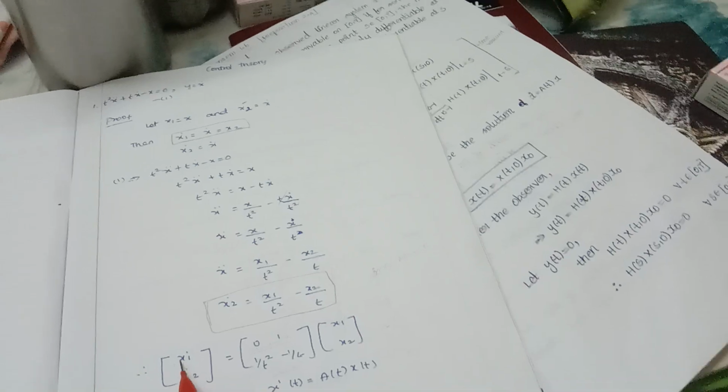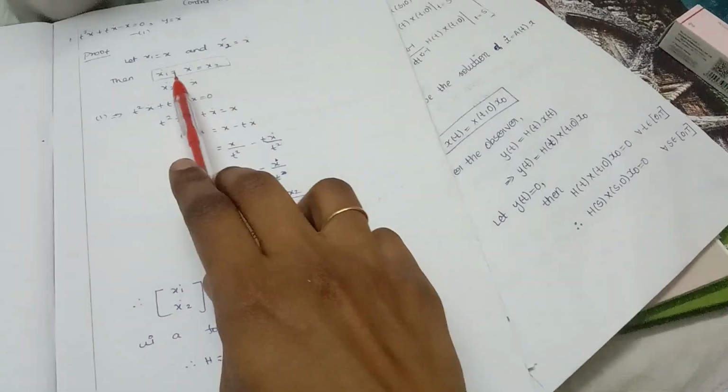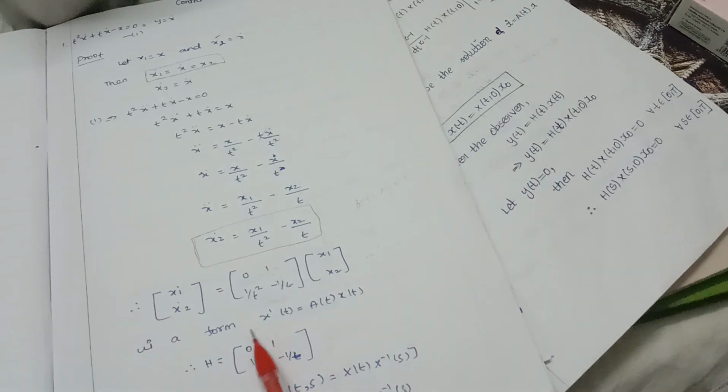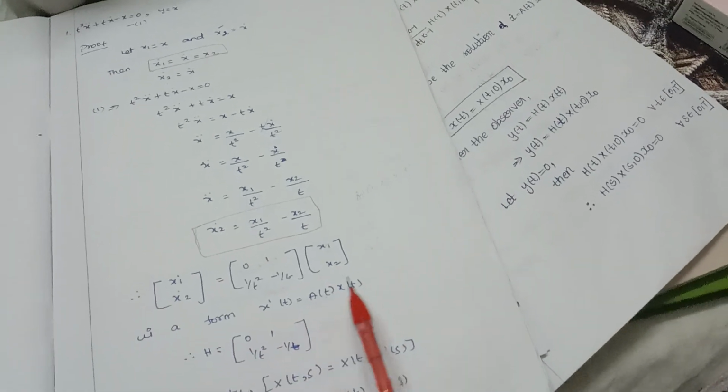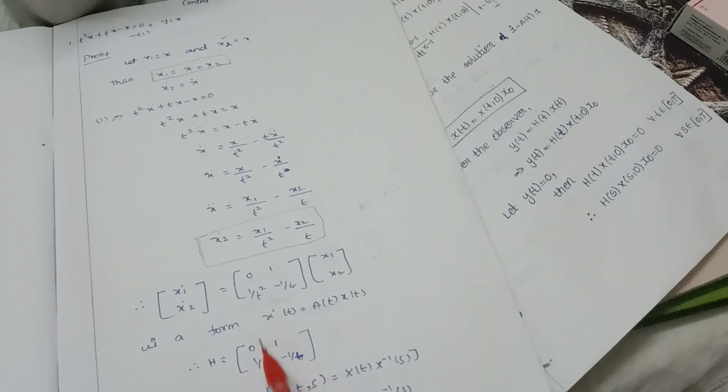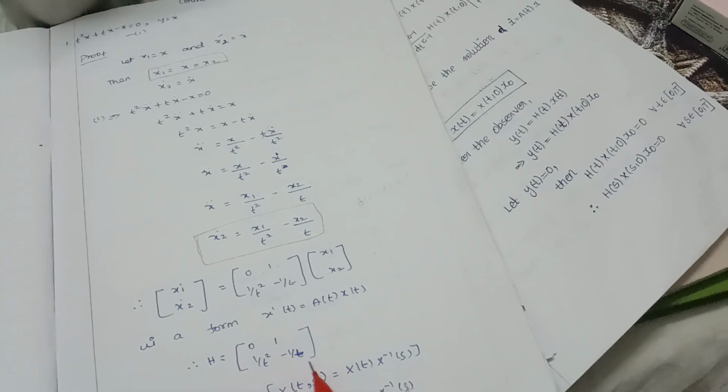So it is written in the form x dot of t equal to A of t x of t. So x dot of t is x1 dot, x2 dot, that is here 0 and 1, so 0 1, 1 by t square, minus 1 by t, times x1 x2. So x dot of t equal to A of t into x of t, A equal to 0 1, 1 by t square, minus 1 by t.